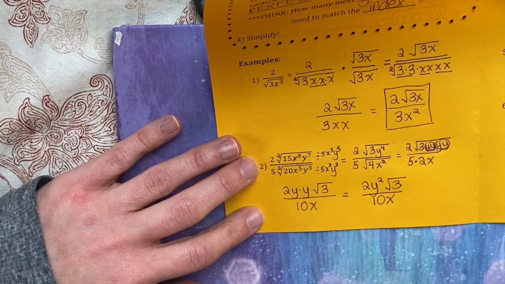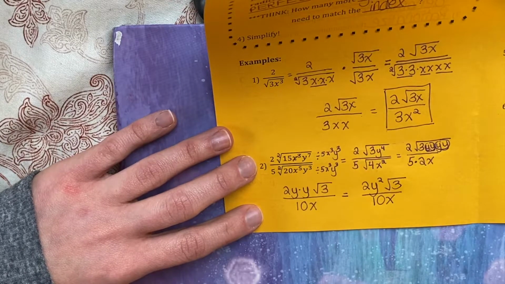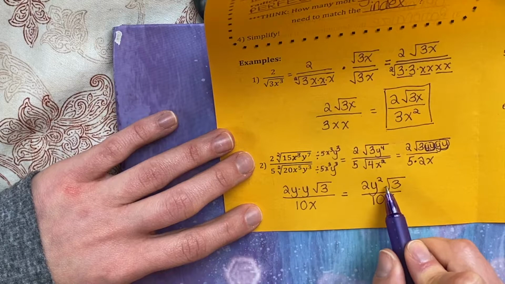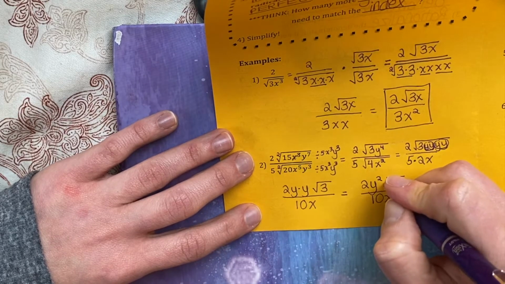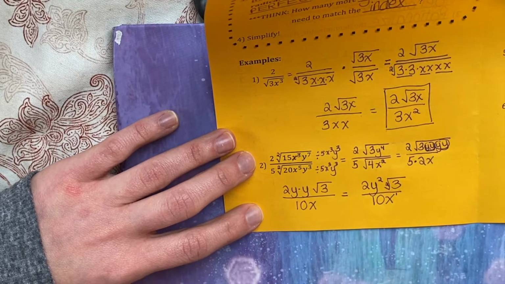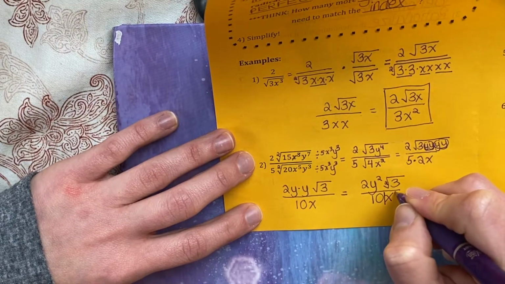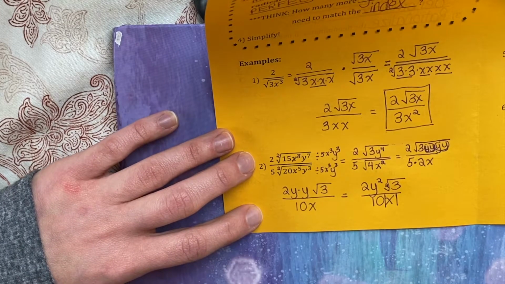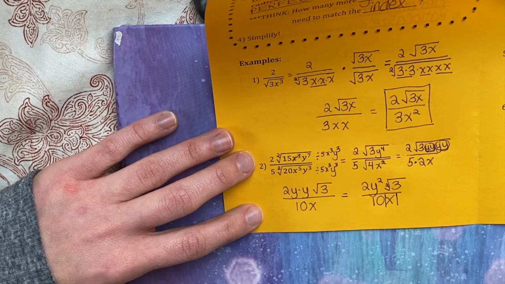Okay, is there anything else we need to do? You should have said yes. We have an even index. Our index is 2. Look here, we got an odd exponent. We need absolute value. You always need to keep that in the back of your mind, guys, whether or not you're going to need that absolute value. So you know what?